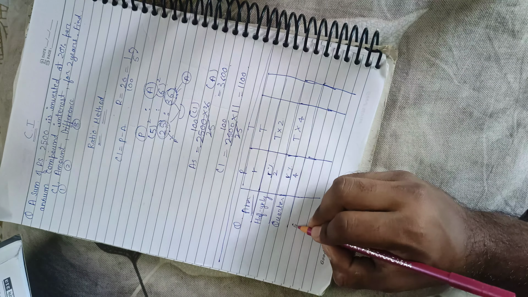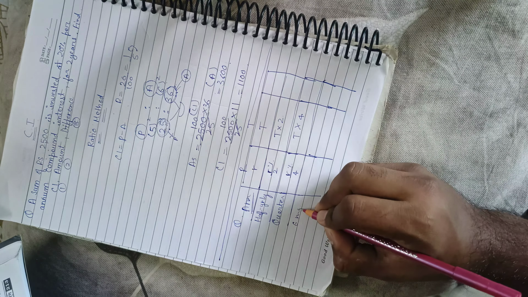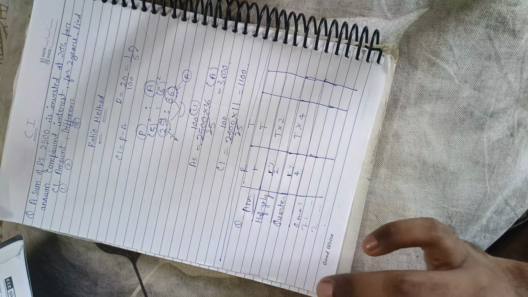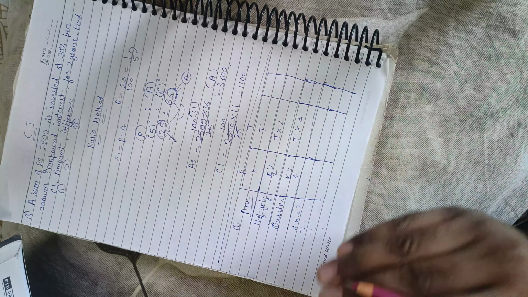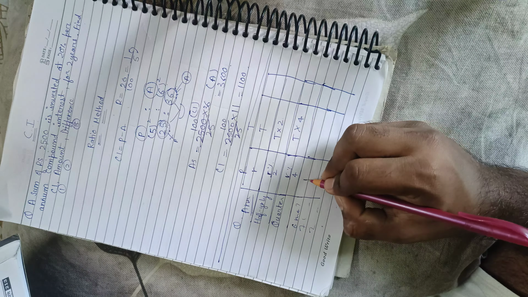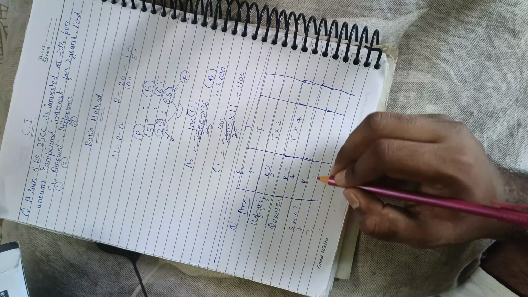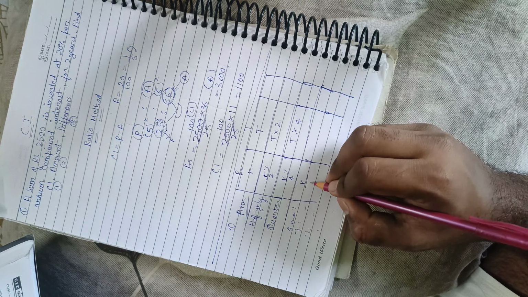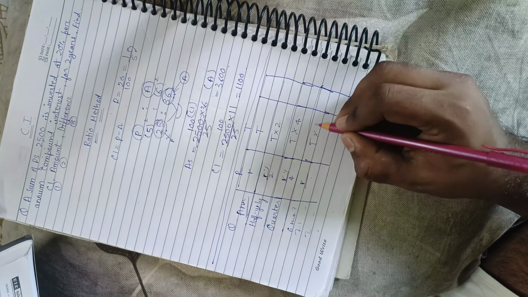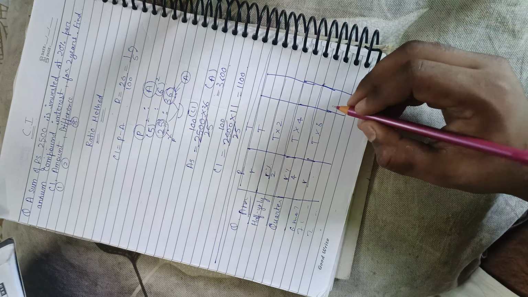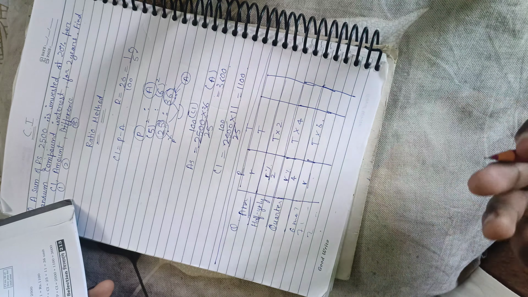If it asks you about 6 monthly, 7 monthly, 8 monthly, the same thing goes like this: R divided by that number of months, and then time multiplied by that number, whatever it is. Okay, so let us move on to the question.